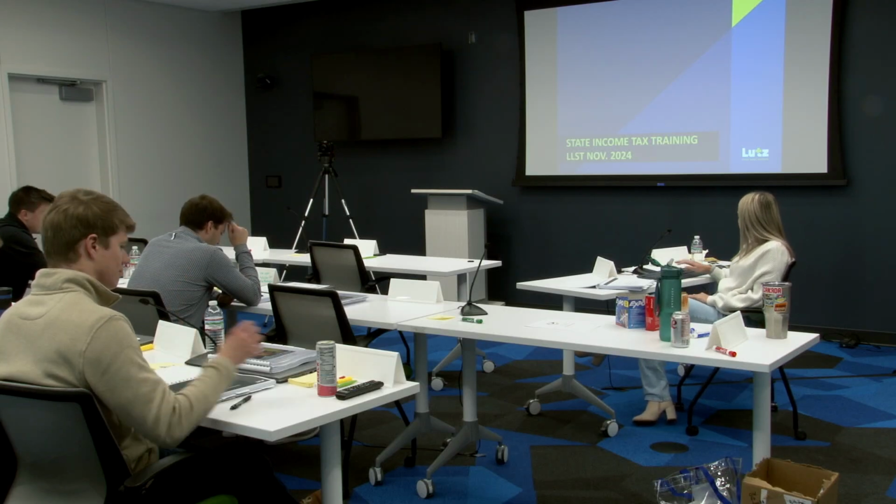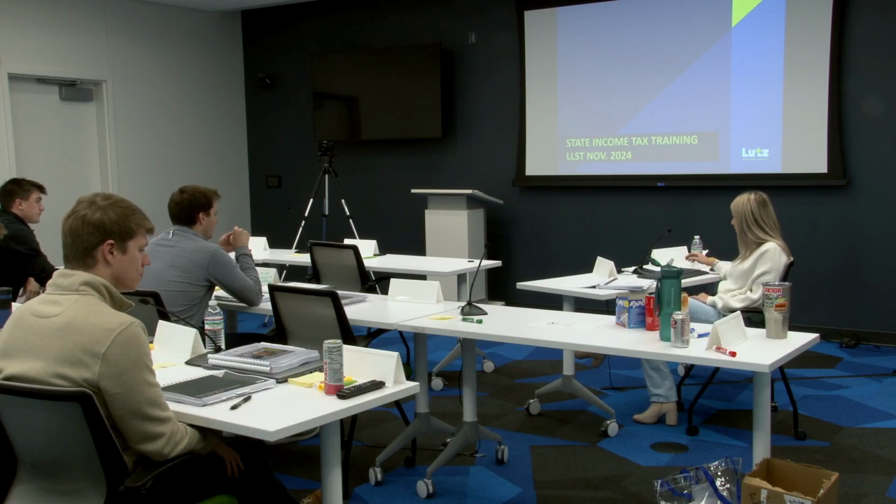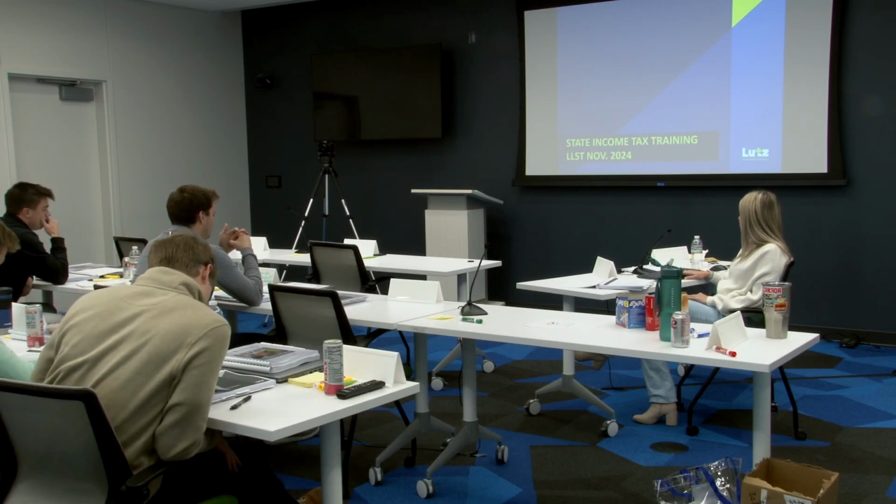Okay. What about multi-state 1040s? So this one is more business focused, I would say, just because that's where we see more multi-state issues. With passive entity tax now, 1040s aren't as much of an issue on the multi-state side, so we're going to be focusing on partnerships, S corps, and C corps with the training today.